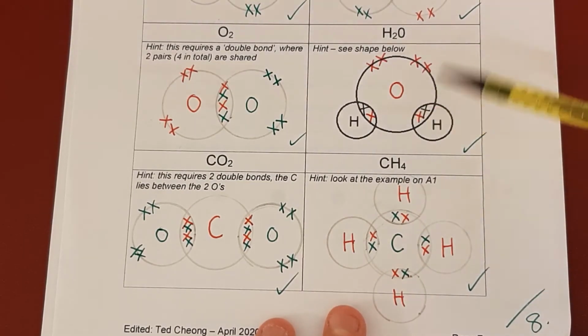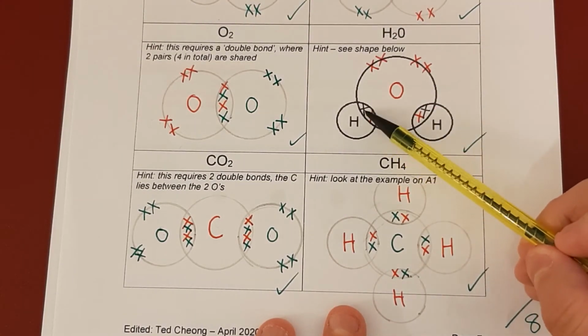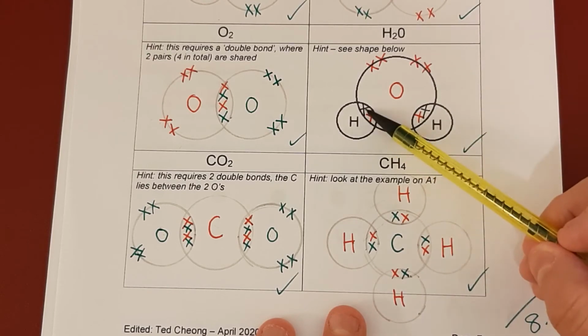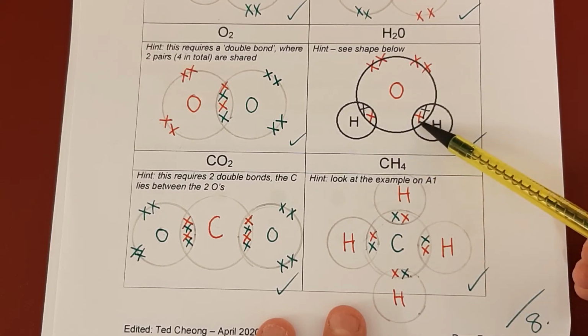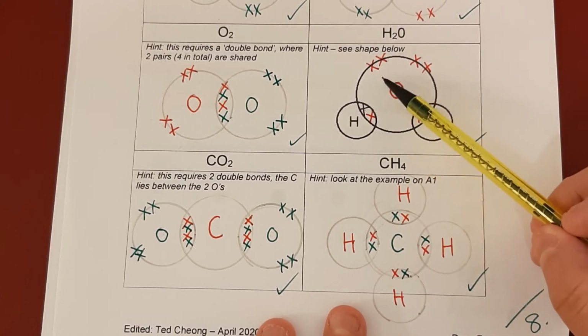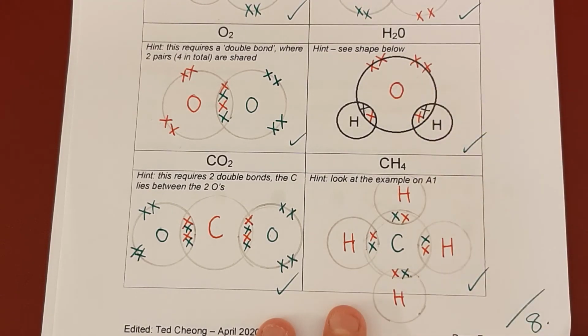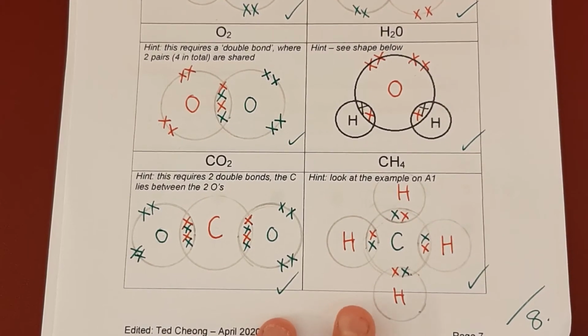Here we have hydrogen. So each hydrogen is sharing its black electron, because it's already been printed in black, a black X, with a red electron from the oxygen. And again, I've put those electrons so that they are spaced evenly apart from the other pairs of electrons, but again, it doesn't matter too much where you've put them.